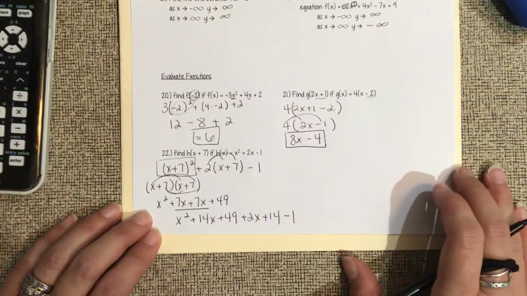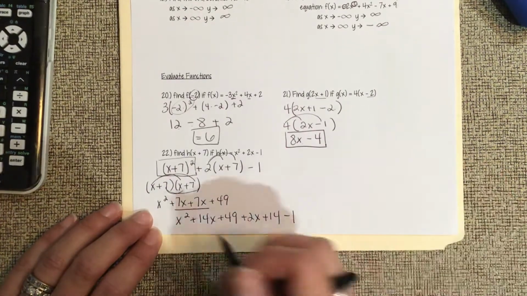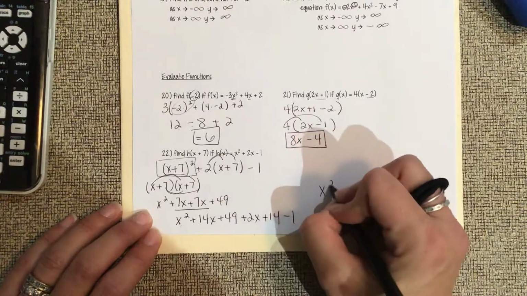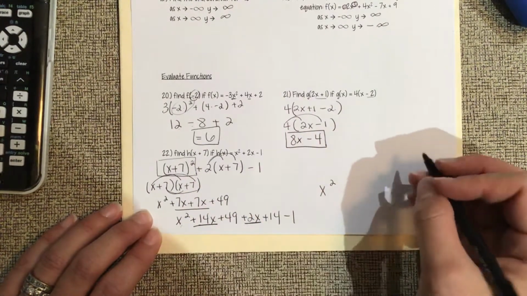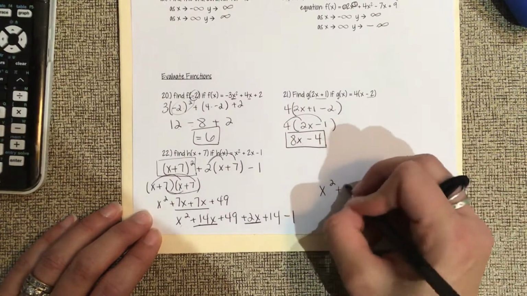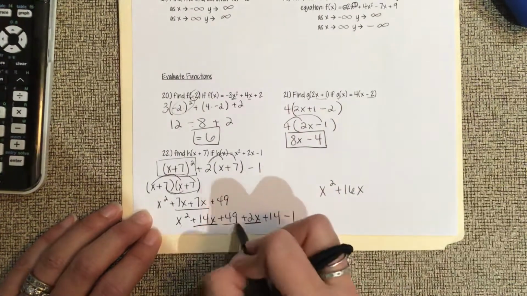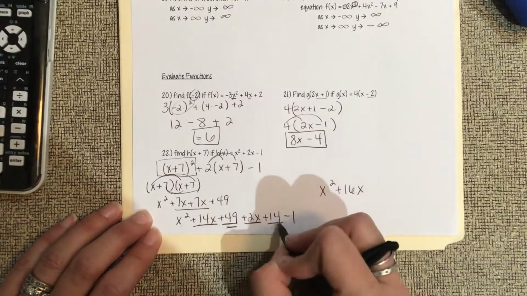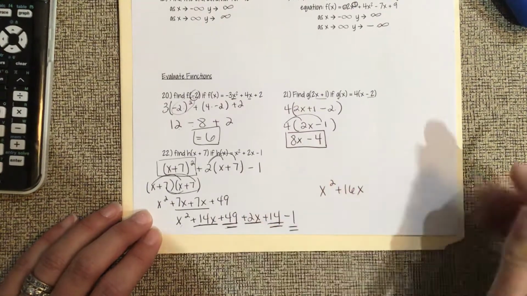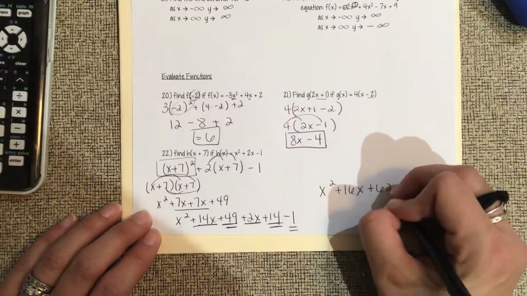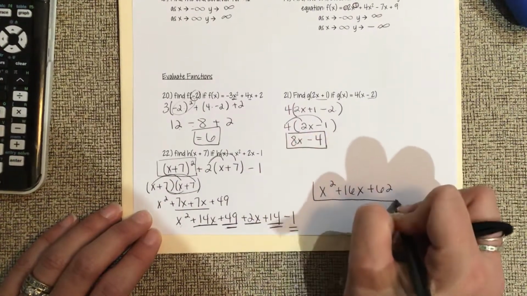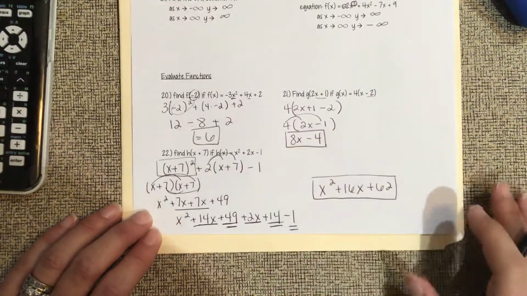Last step is then to combine like terms, okay? So I only have one x squared term, so we're good there. I have 14x and 2x. So that's going to give me 16x. And then I have a positive 49, positive 14, minus 1. So when I do all that together, that's going to give me a positive 62. So plus 62. And that is your answer.